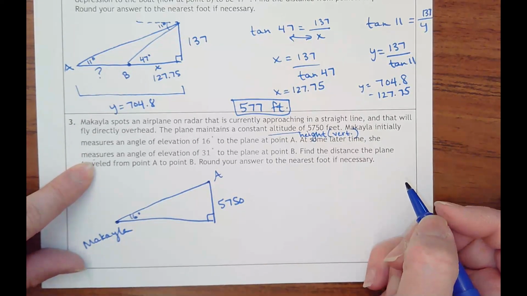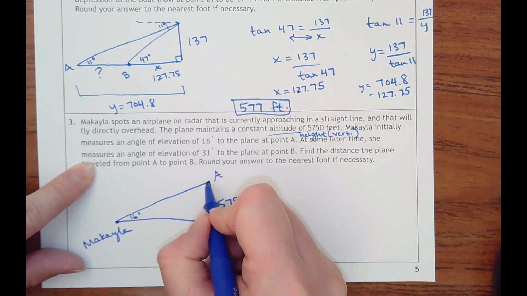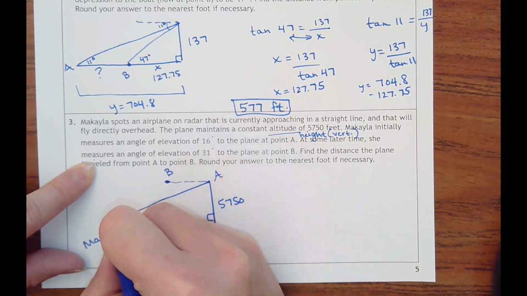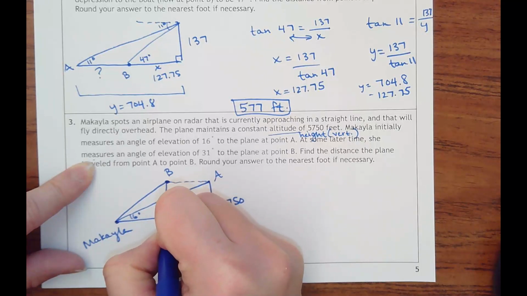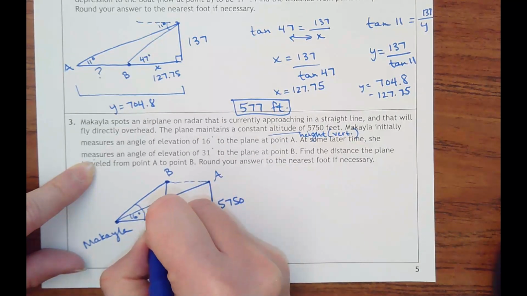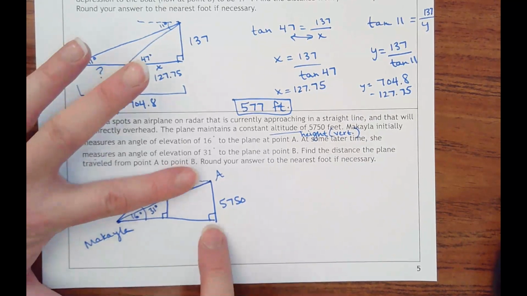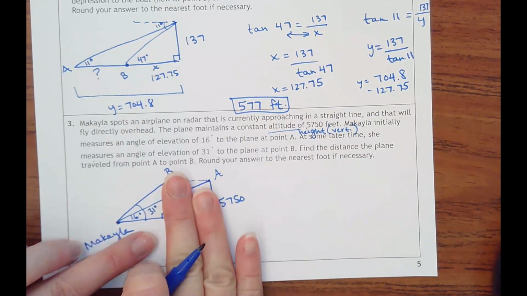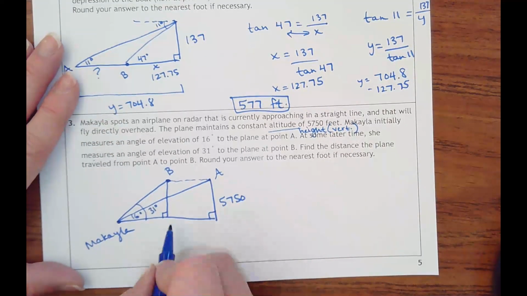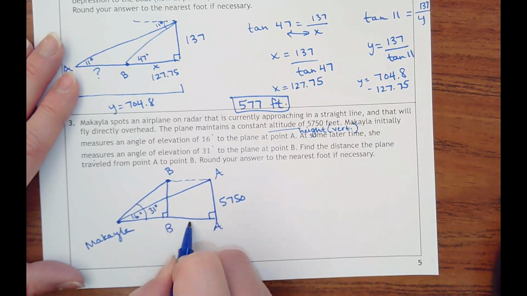Then she measures an angle of elevation of 31. So now the plane is getting closer to her at point B. We're going to make another triangle here. And then this whole angle is 31 degrees. So you've got this triangle, and then you've got this triangle. Find from A to B.